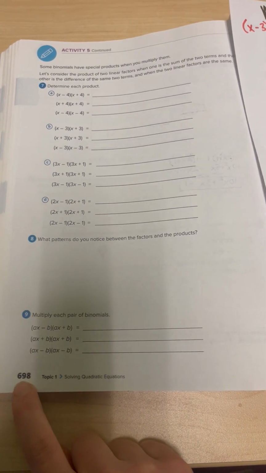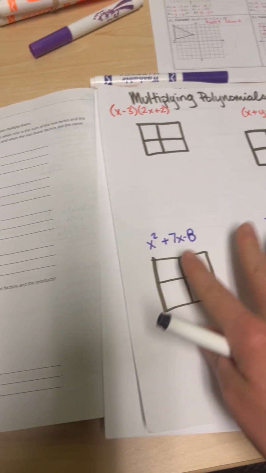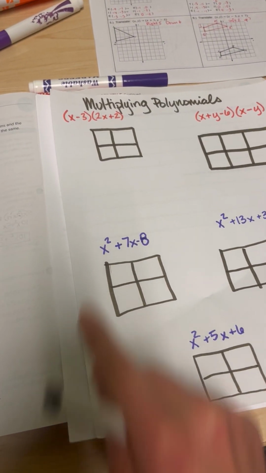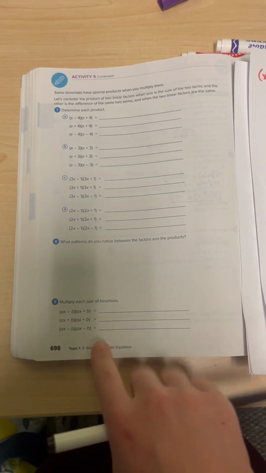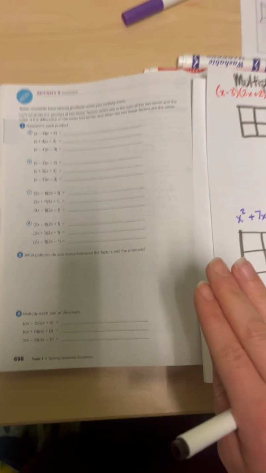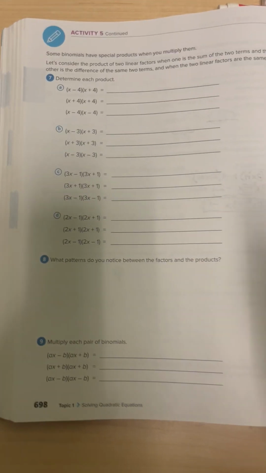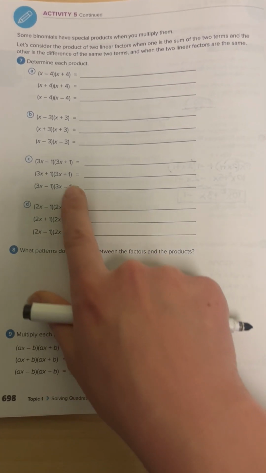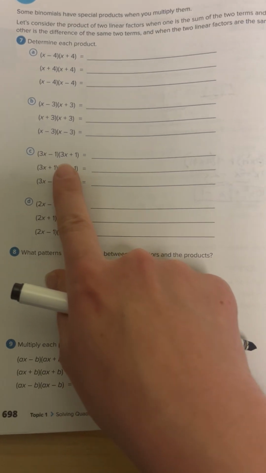But I am just going to make sure we've finished a week of practicing multiplying polynomials, specifically binomials for quadratics. So I just wanted to review what you should have done if you did page 698. I'm hoping you've done this so many times that it feels like clockwork. So I am just going to do C, for example.